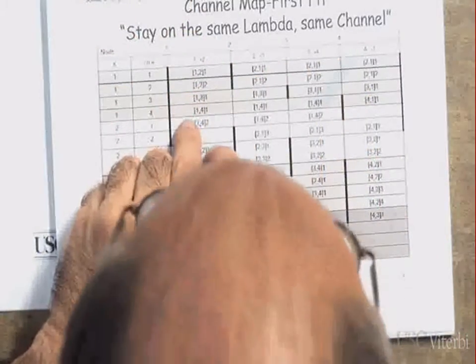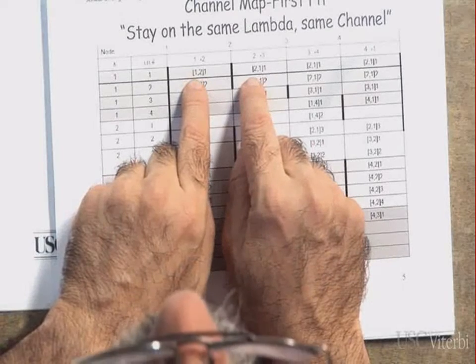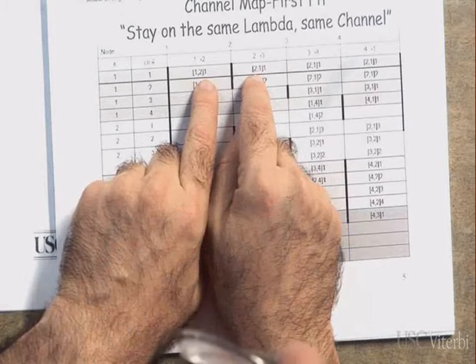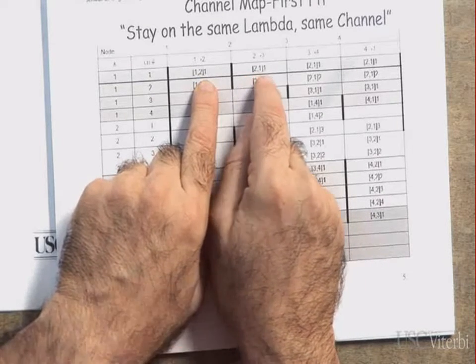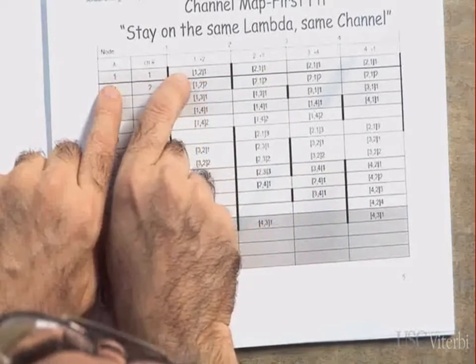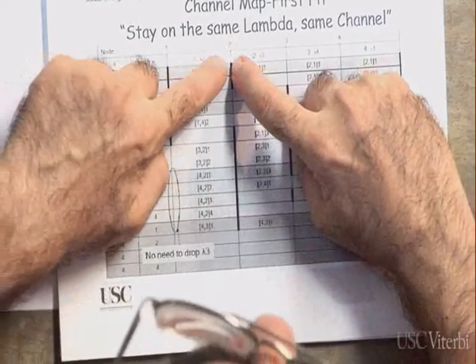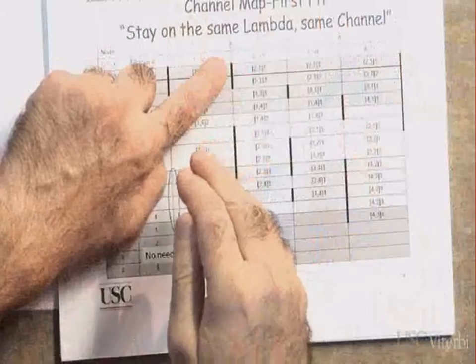Listen to me, guys. I'm not sure you are getting this very carefully. This 1-2, a traffic is originating where? At 1 and destined to 2. Whereas this one is originating at 2, but it is destined at 1. Did you get this or not? Which means that when this channel comes from node 1 to node 2, I need to drop this channel and replace it by 2 to 1, on the same wavelength. Did you get this or not?